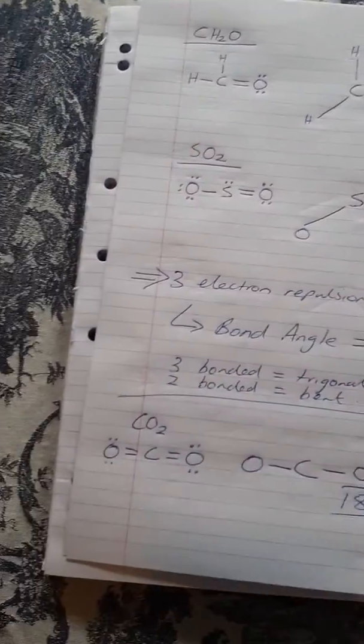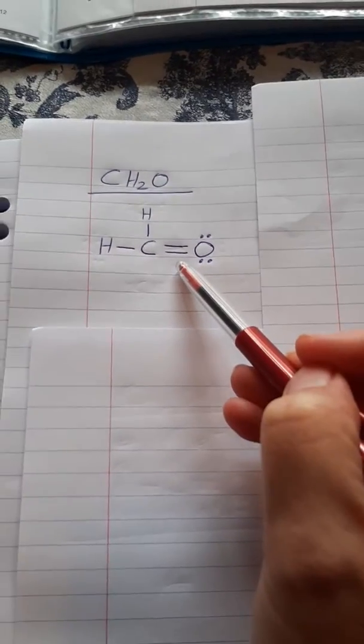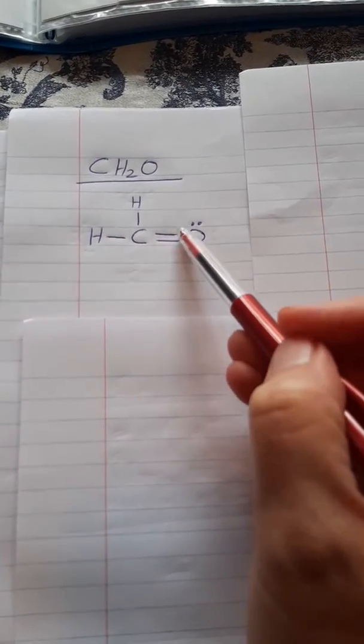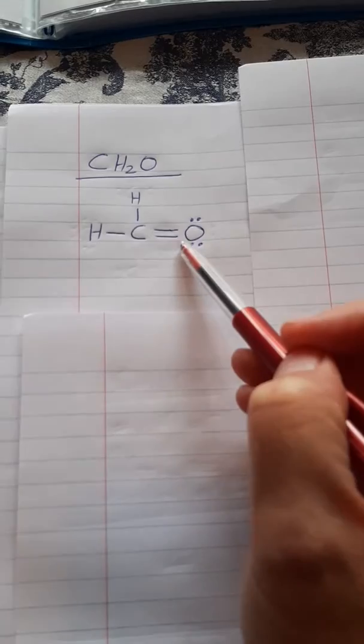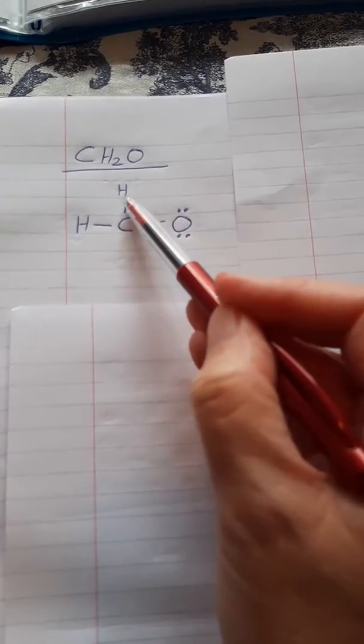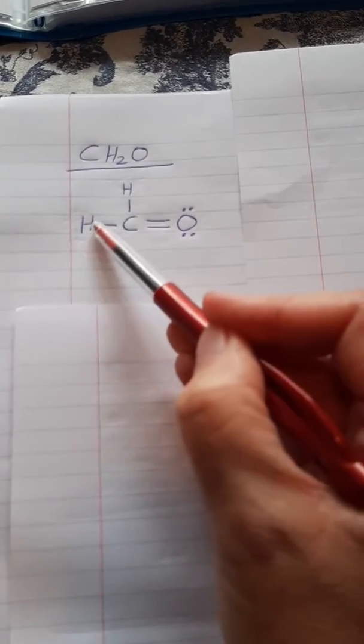Sometimes though we don't have 4 regions of electron density around the central atom, we might only have 3, like this one here. The main thing to notice here is that this double bond is 1 region of electron density. This is our other region, and there's our other region.